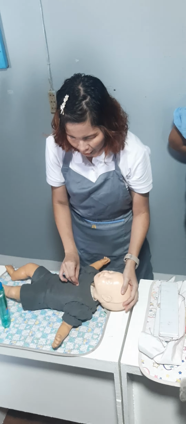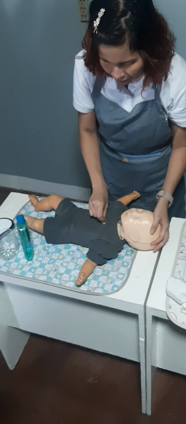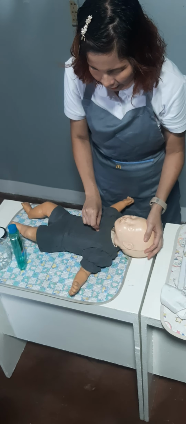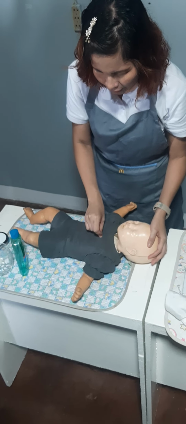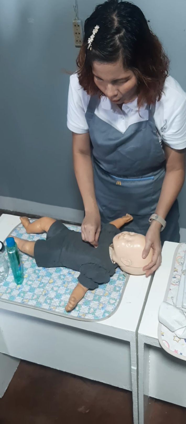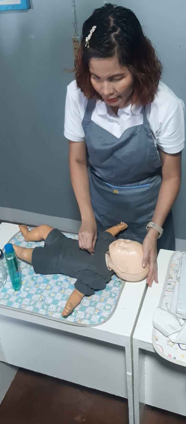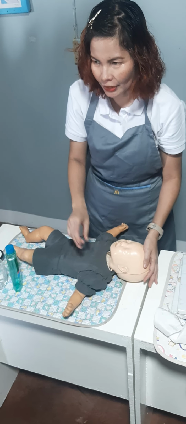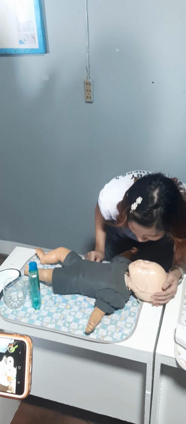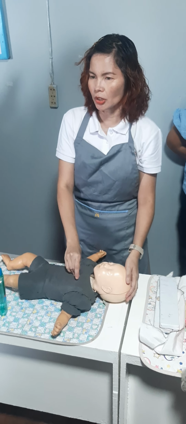Then you're going to do the compression: 1, 2, 3, up to 30. And then you're going to give 2 breaths. Then after that, another cycle.